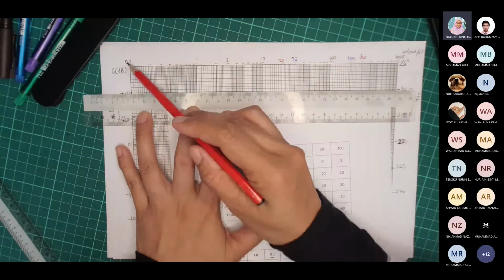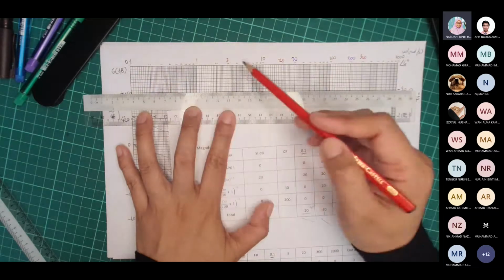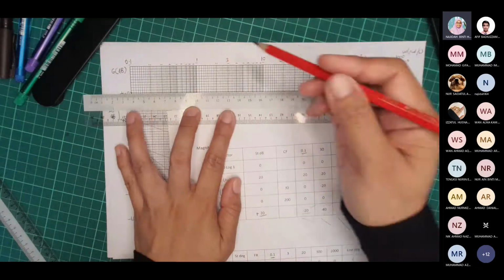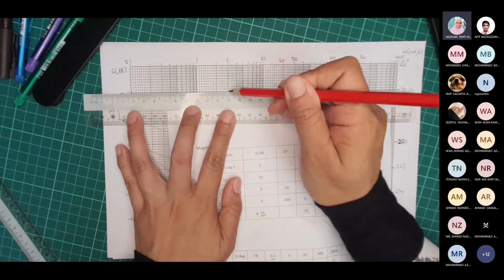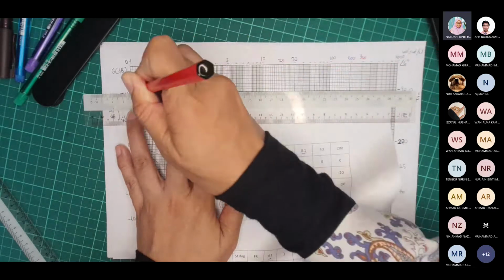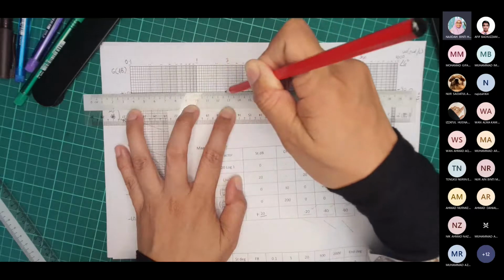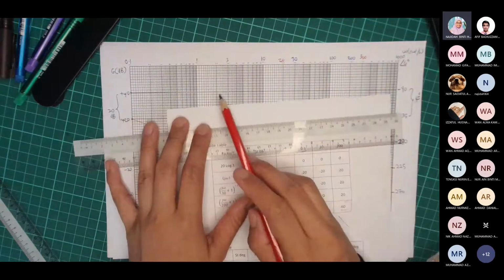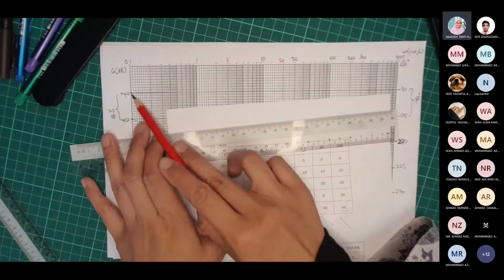So from 0.1 until 3, the slope is 0° per decade, meaning a straight line. So this is my 0° per decade.